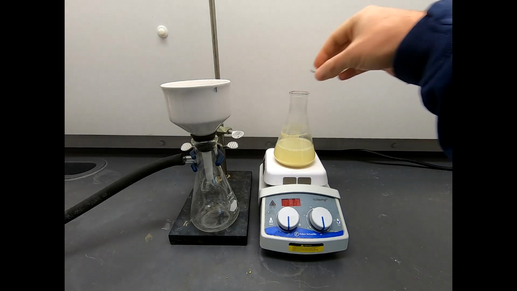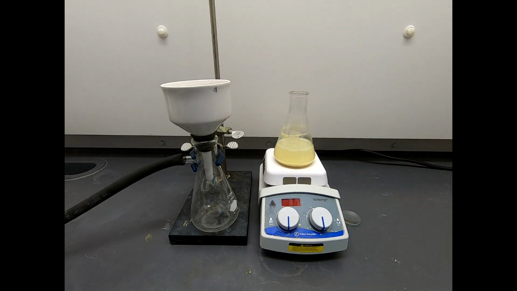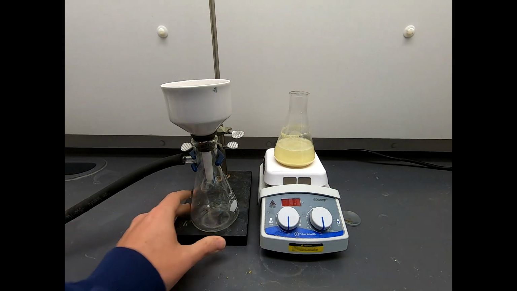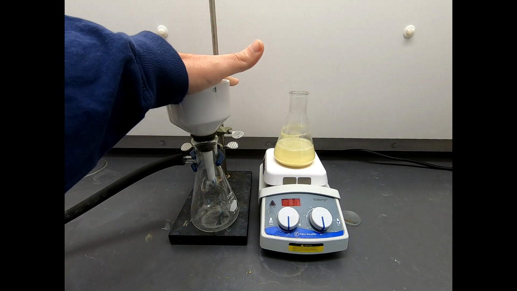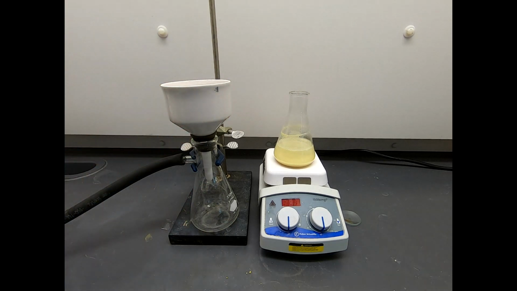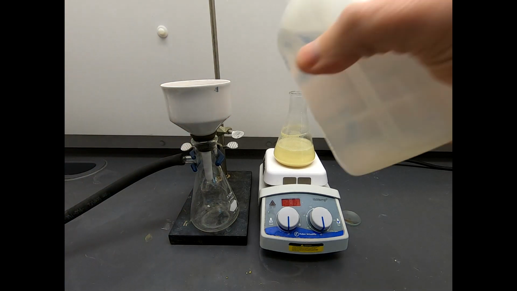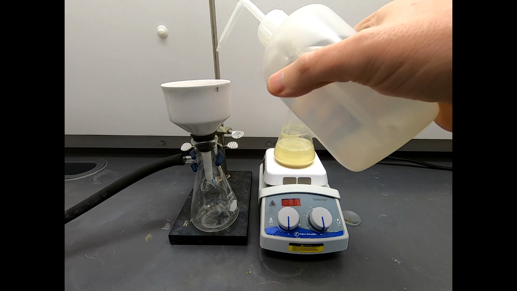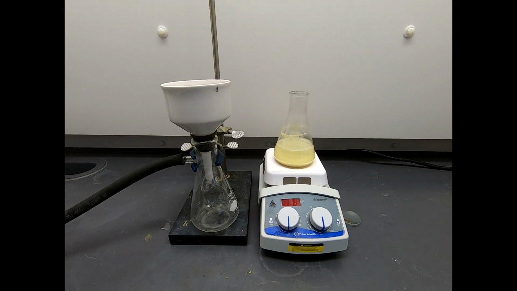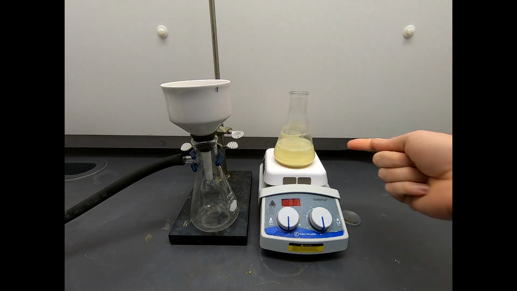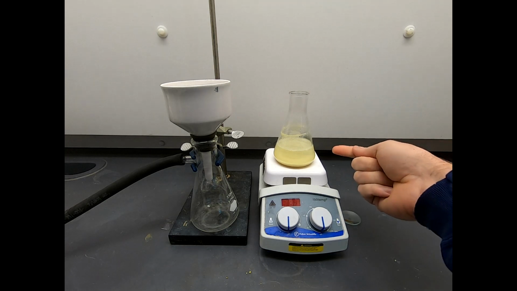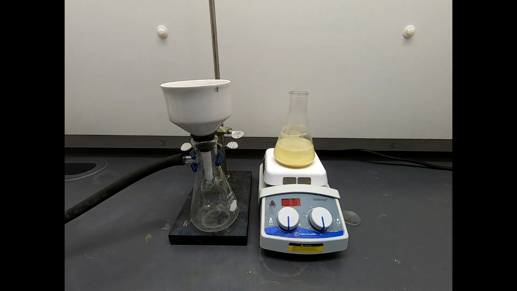So let's go ahead and filter this. I already have a 250 milliliter sidearm flask over here. We have a Buchner funnel and a filter paper in there. And let's spray a little water. I'm using water to seat the filter paper. This is not water. It's that 1% acid solution, but that's essentially water. So I'll use it to seat the filter paper.